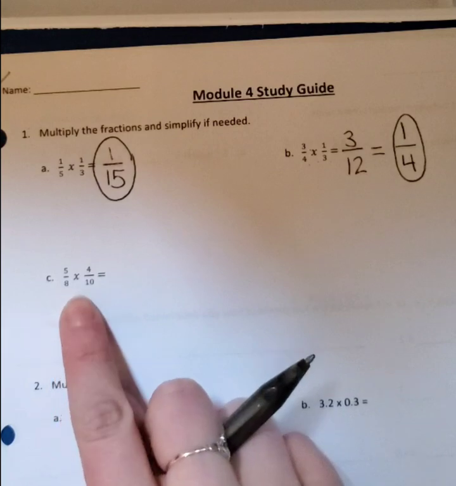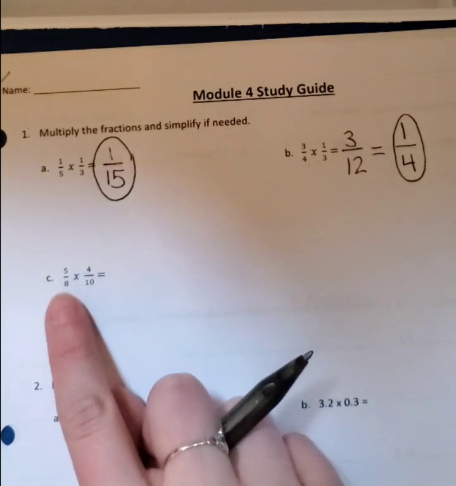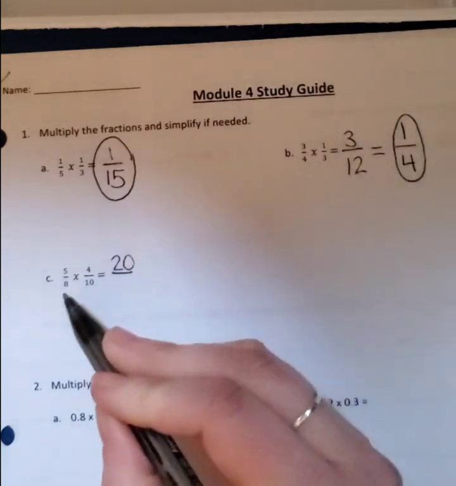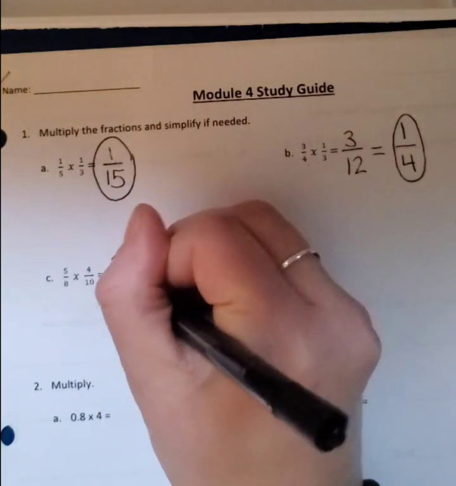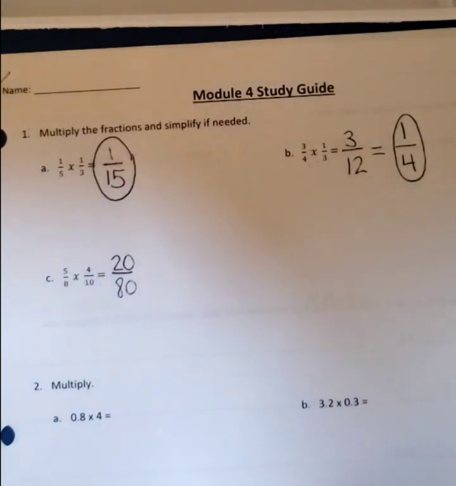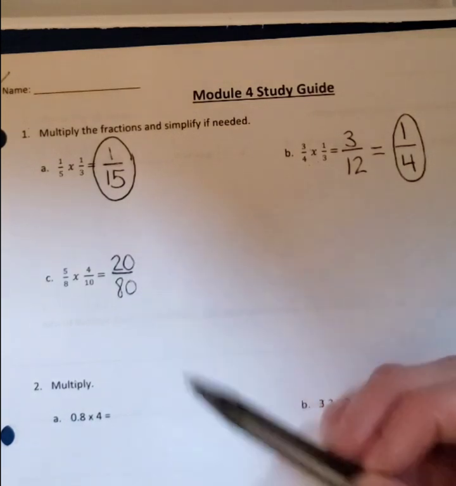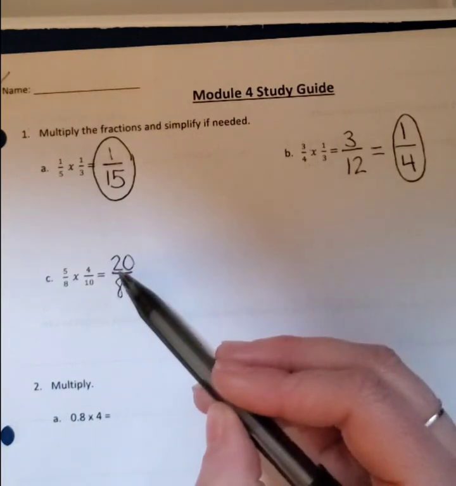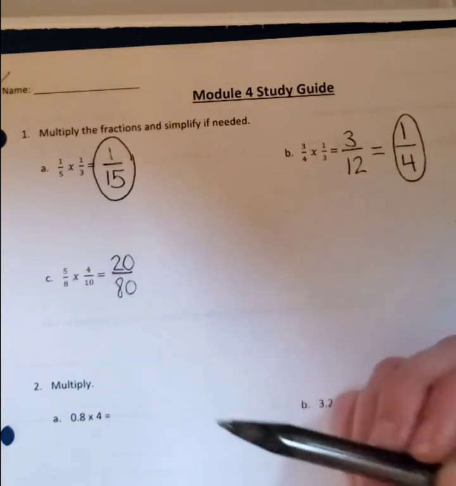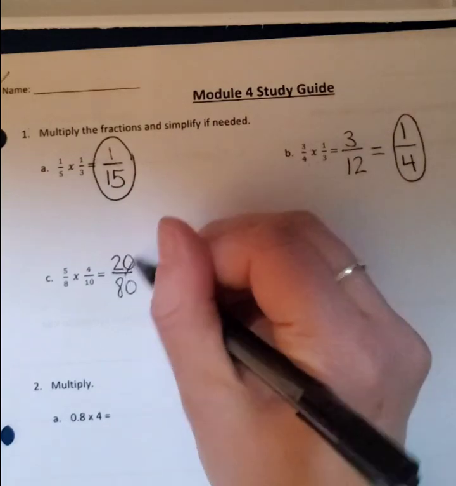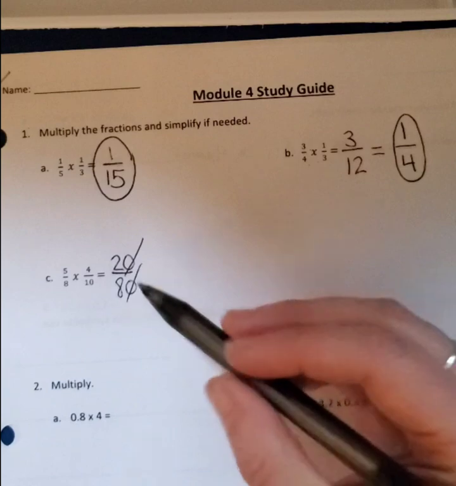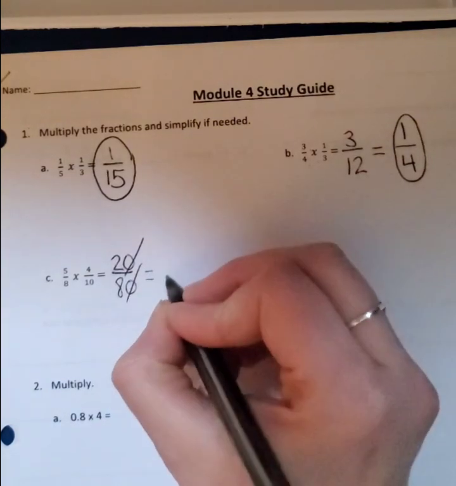And C, 5/8 times 4/10. So again, straight across, 5 times 4 is 20. 8 times 10 is 80. 20/80ths. But again, we can definitely simplify. First off, we see they both have zeros, so we know they can be divided by 10s. But we could also simplify 2 and 8. What I would do, honestly, is I'd immediately slash those zeros off. So we've already divided by 10s. Now we've got 2/8. We can simplify that.